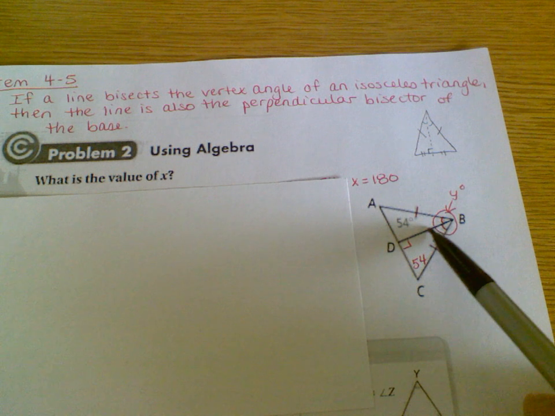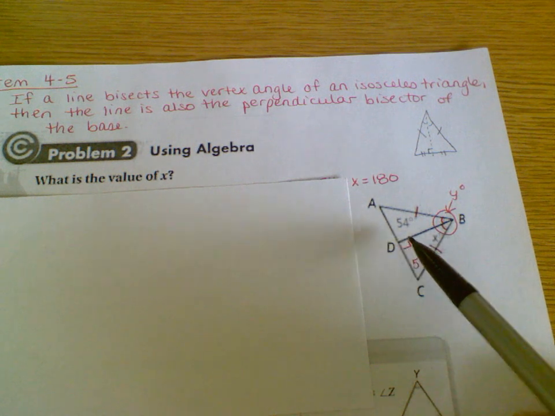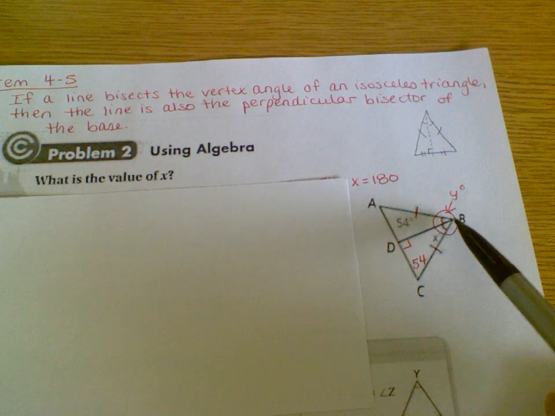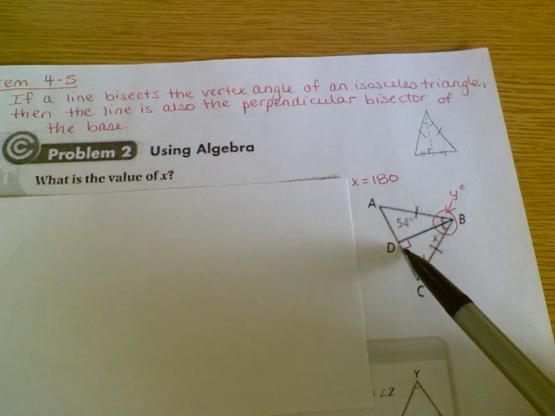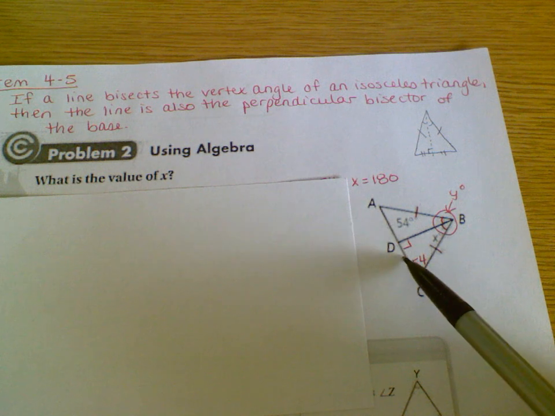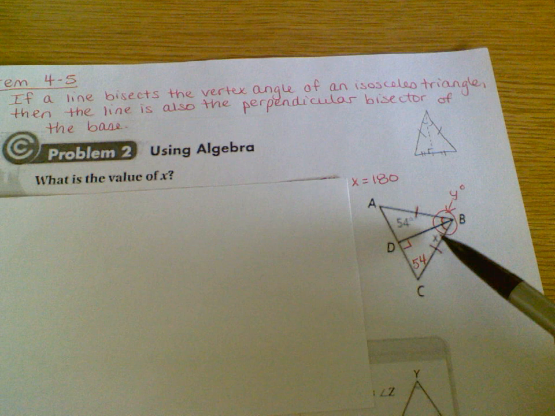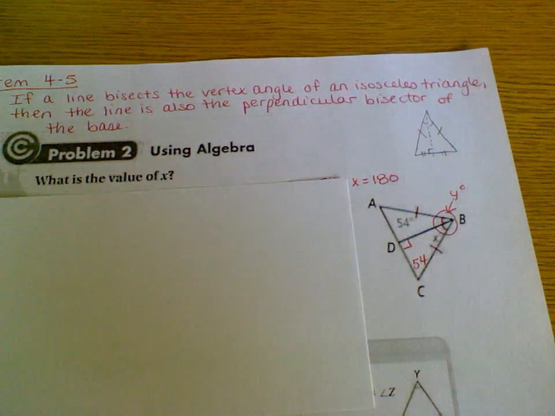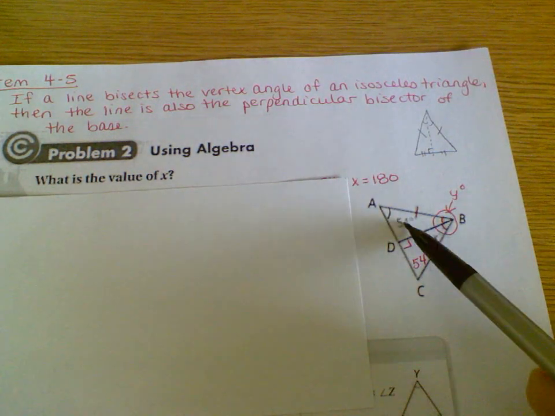This line is showing what Theorem 4.5 is trying to describe. It's a line that is bisecting my vertex angle, because this is an isosceles triangle. And then it's being perpendicular, so it's going to also bisect these sides. Now the sides don't really matter in this case because I'm trying to find an angle measurement.